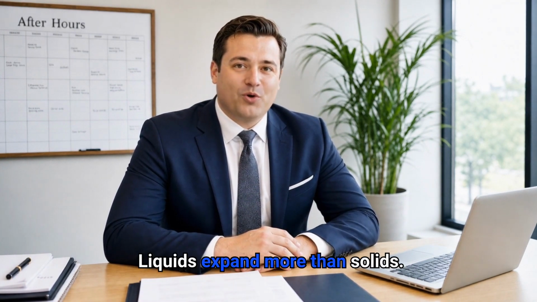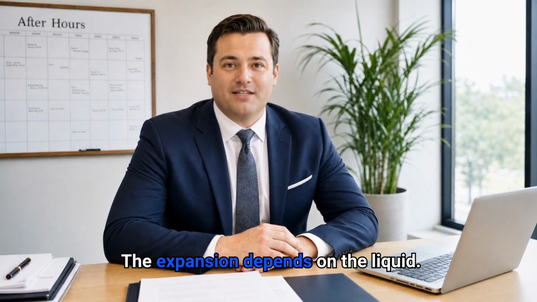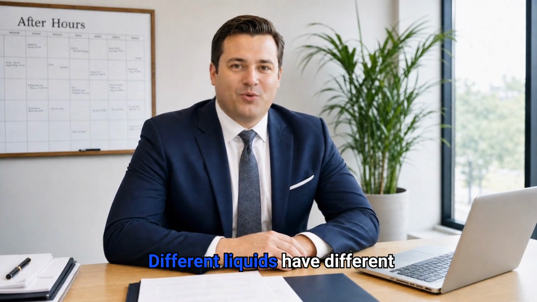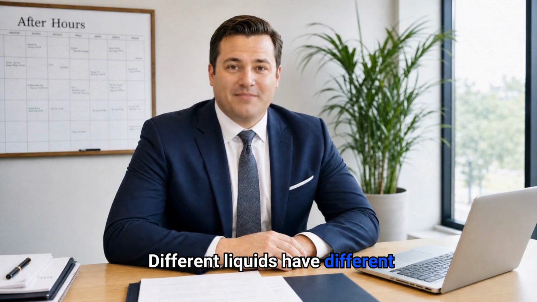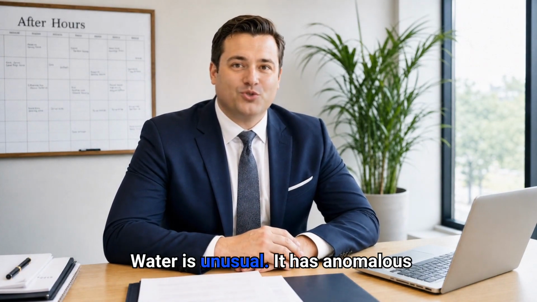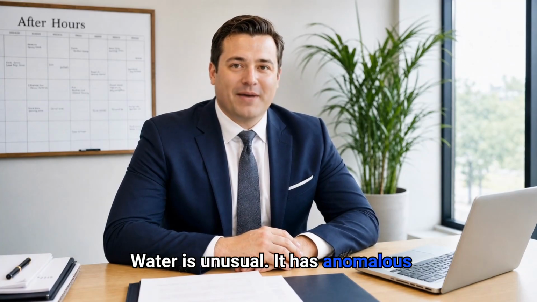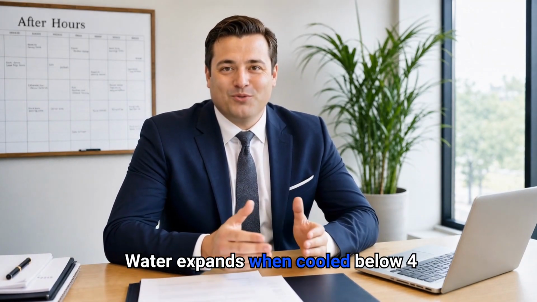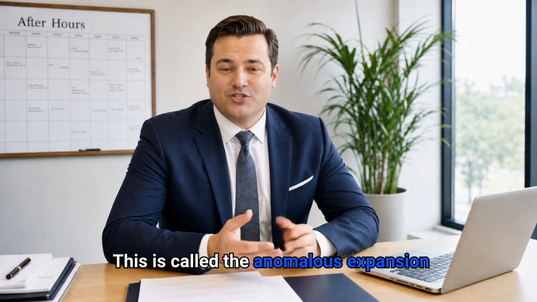Liquids expand more than solids. The expansion depends on the liquid. Different liquids have different coefficients of expansion. Water is unusual. It has anomalous expansion. Water expands when cooled below 4 degrees Celsius. This is called the anomalous expansion of water.